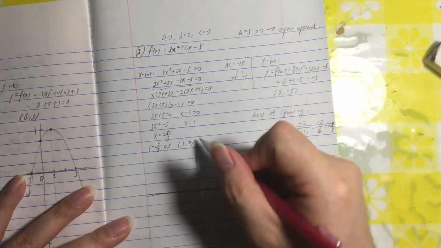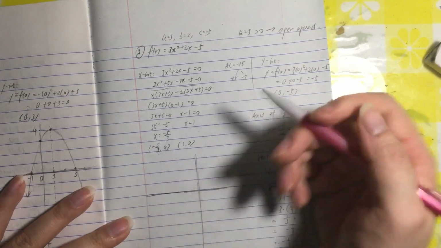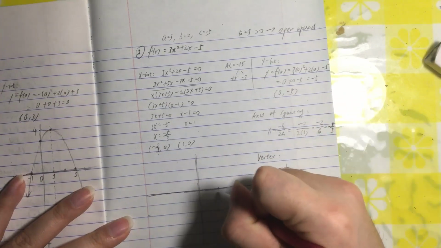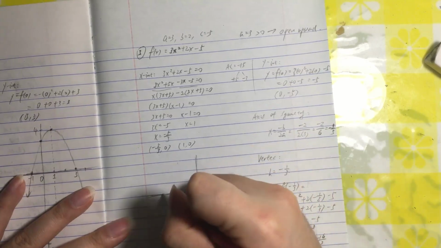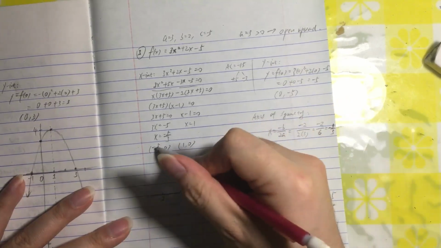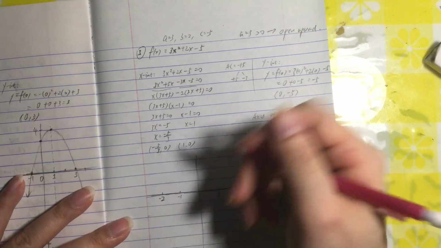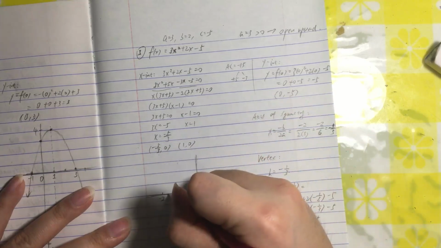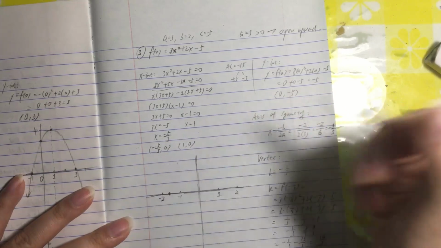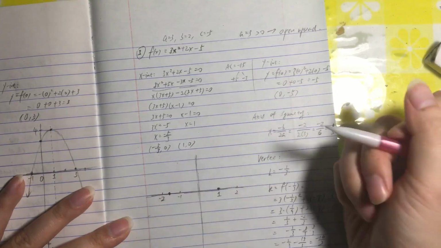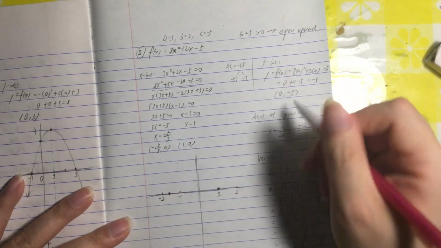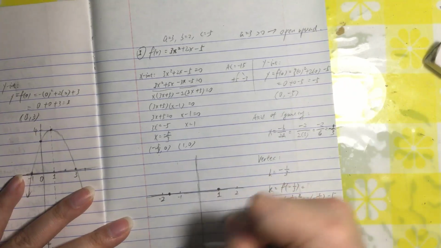X-intercepts are negative 5 over 3 and 1. So 1 is here, 2 is here, negative 4 is here, negative 2 is here. Negative 5 over 3 is about negative 1.6, somewhere here. 1 comma 0 is here. Those are the x-intercepts. The y-intercept is negative 5: 1, 2, 3, 4, 5, somewhere here.